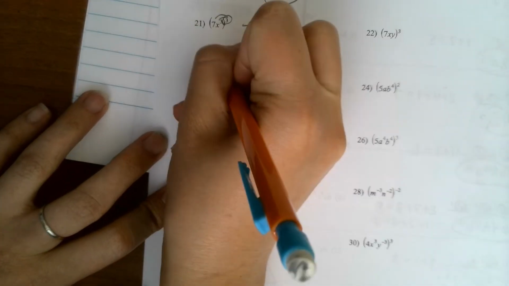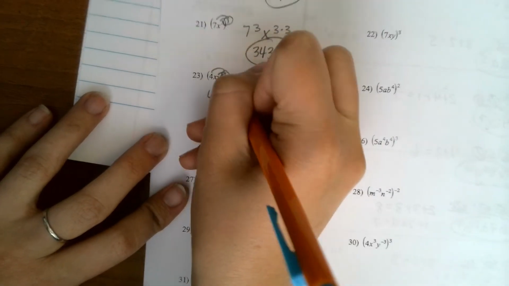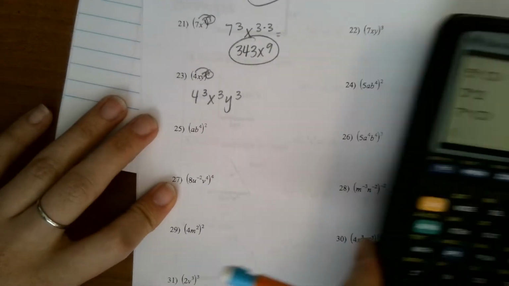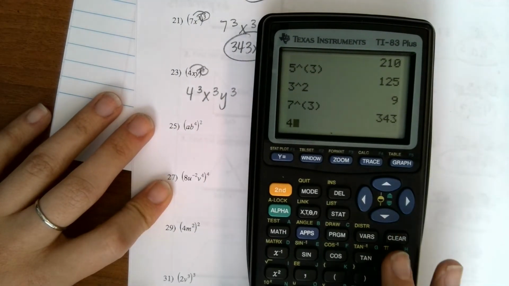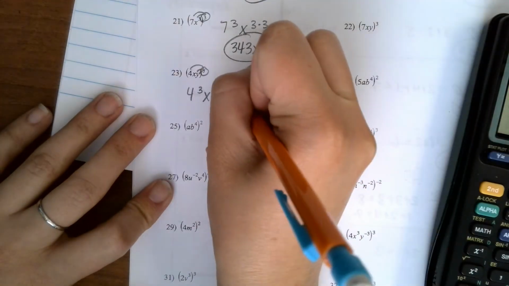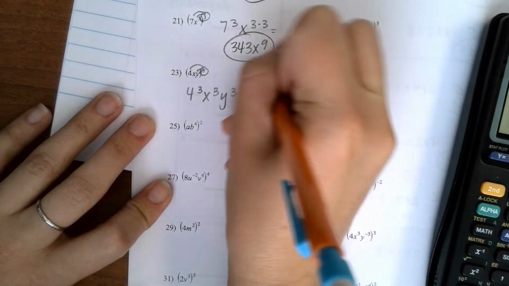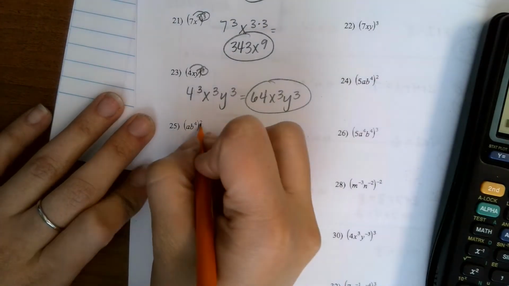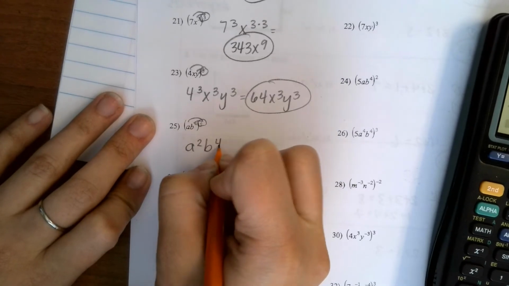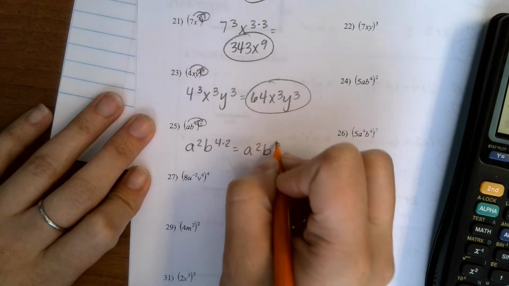Give the 3 to the 4, the x, and the y. The 4 gets the 3, the x gets the 3, and the y gets the 3. 4 cubed is not 12. 64. The 2 gets given to the a and the b. A squared, b to the 8th when I multiply.